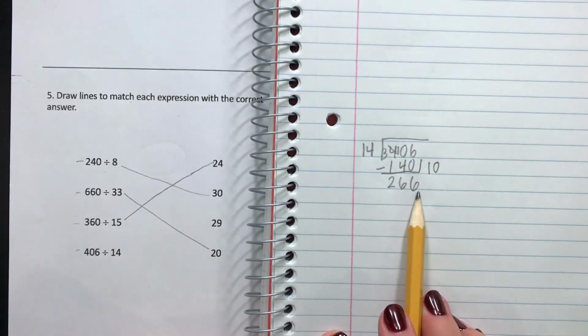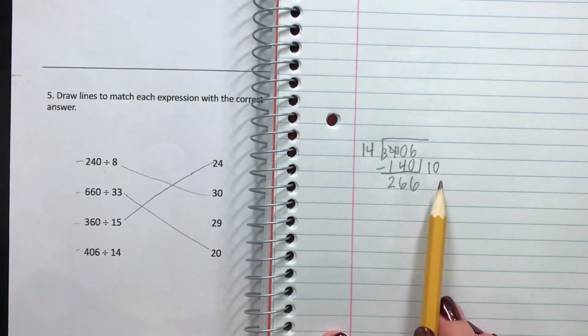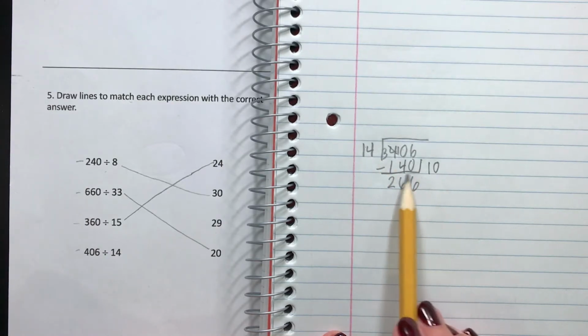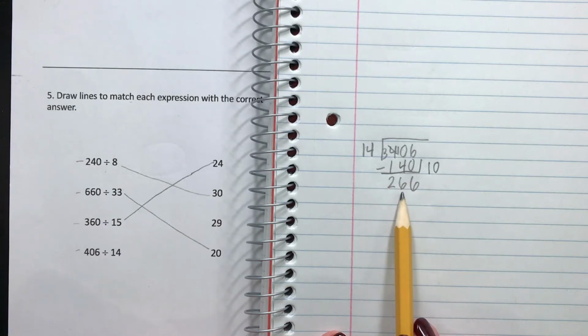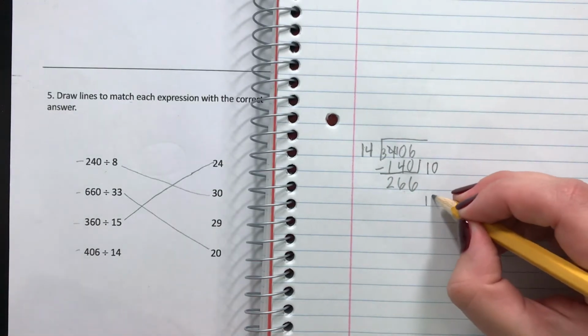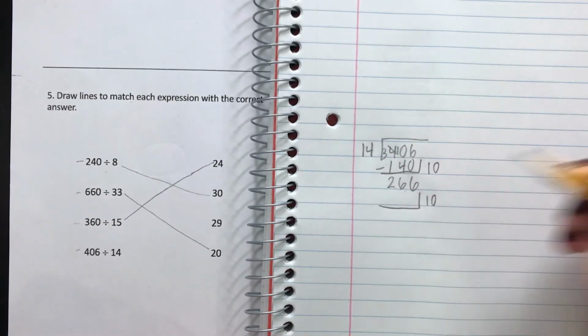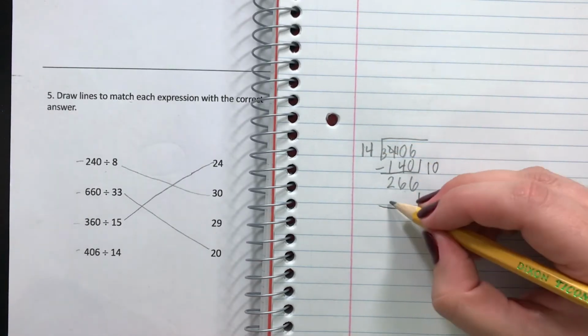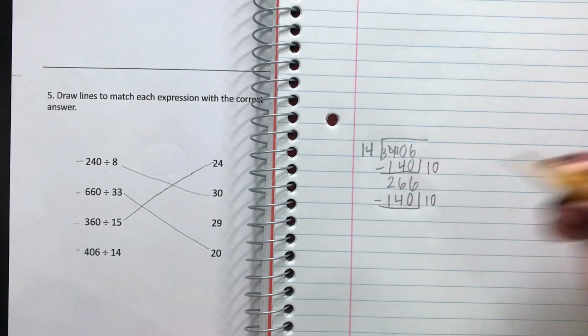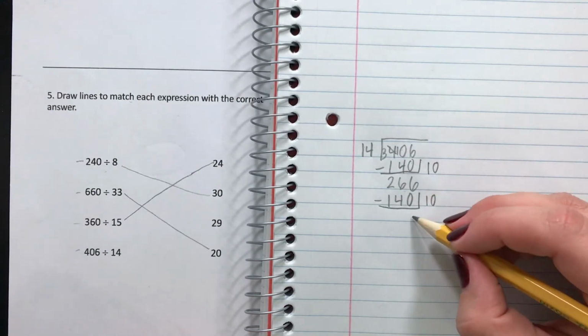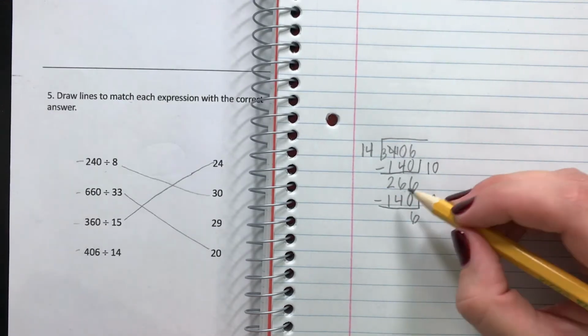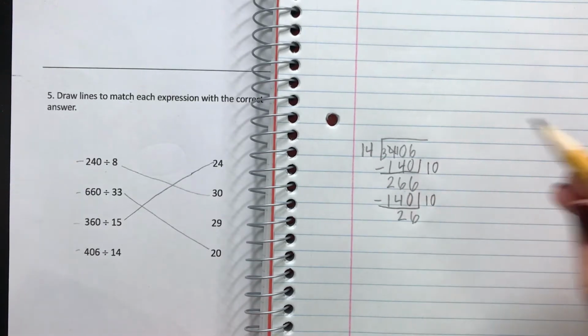Now I have 266. So I'm just going to do 10 again because I know 14 times 10 gave me 140, and that's less than 266, so it's a safe bet. I'm going to go with 10 again. 14 times 10 is 140. And again, I'm just going to subtract. So 6 minus 0 is 6. 6 minus 4 is 2. And 2 minus 1 is 1.